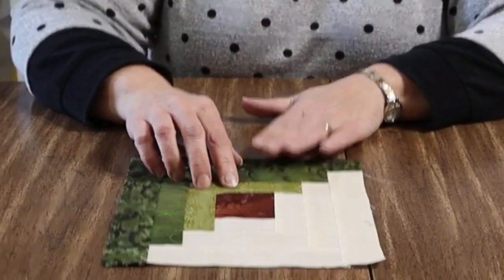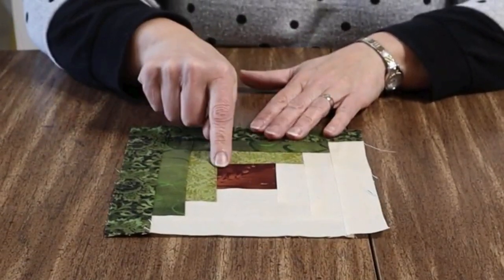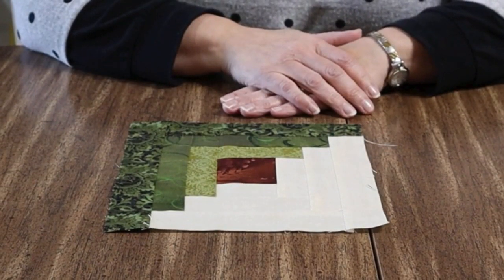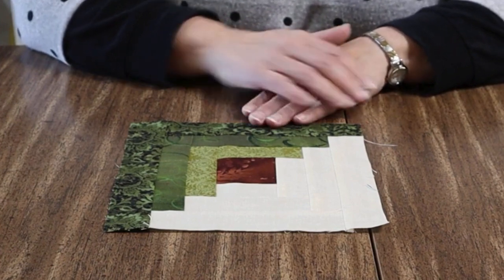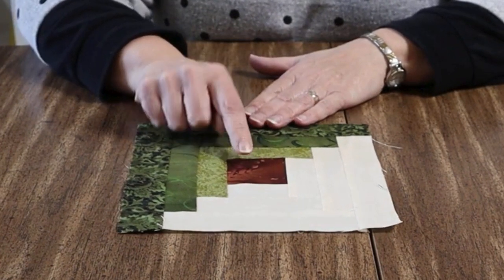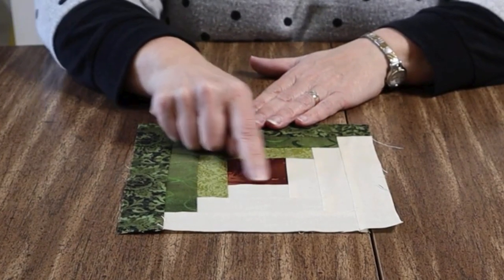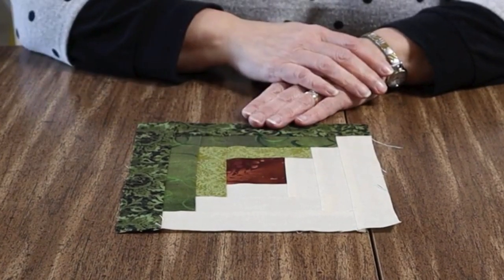So let's look at the log cabin block for a moment. The log cabin block consists of a center square, and that represented the hearth of the family, that fireplace that was always in the center of the log cabin. Typically, this square was either red, yellow, or orange, again to represent that fire.